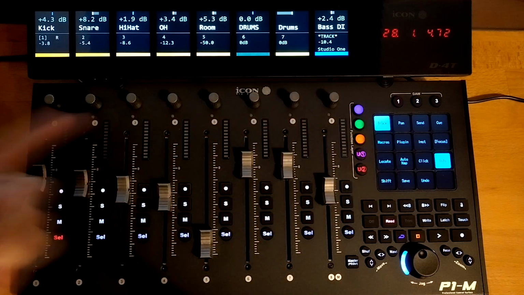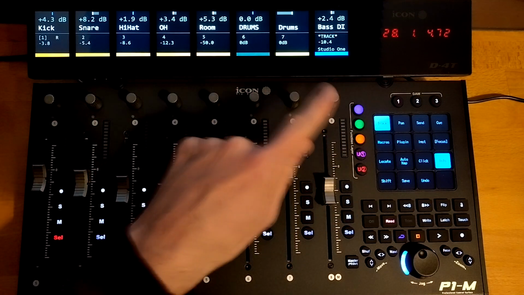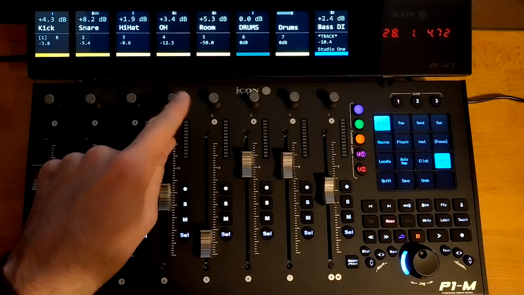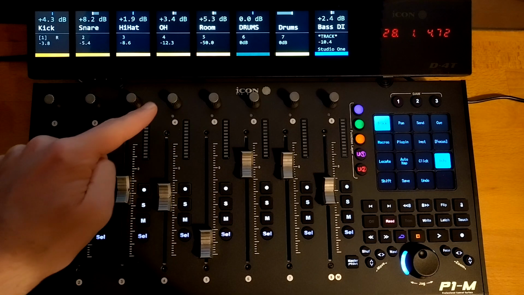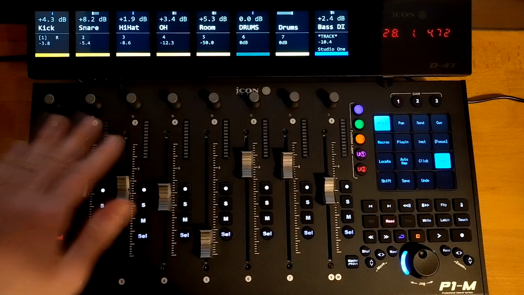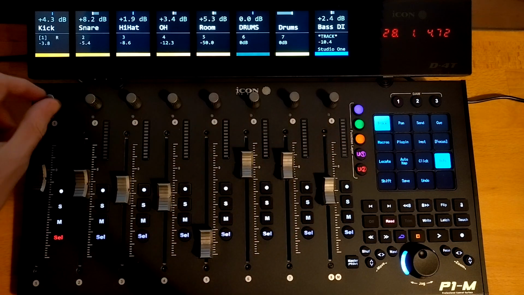Now, these rotary encoders here, I might be referring to them as VPOTs. That's because the original Mackie control called them VPOTs, which stood for virtual potentiometers. But if I say VPOTs, I'm talking about these rotary encoders up the top here.